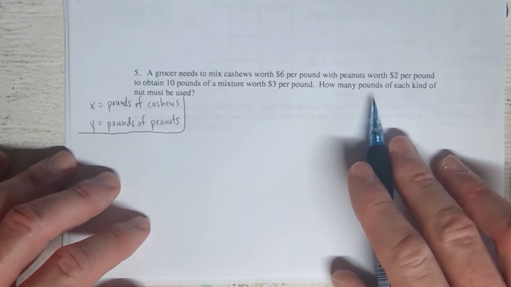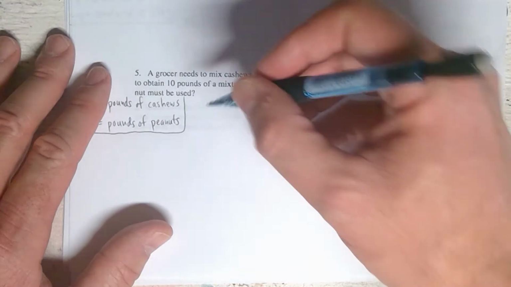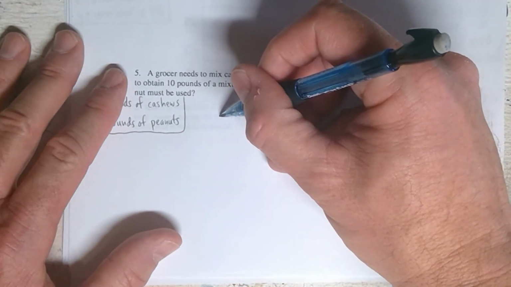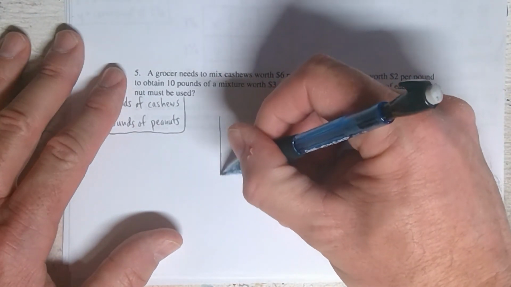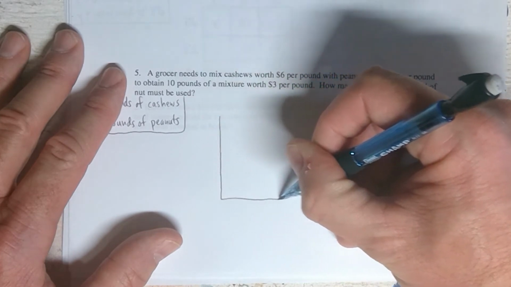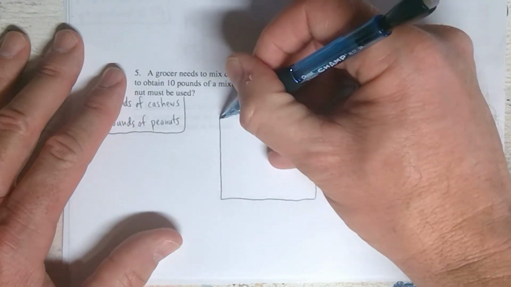And it says how many pounds. Okay, it doesn't say how many cashews. It says how many pounds of cashews and how many pounds of peanuts. All right, anyway. Similar setup.